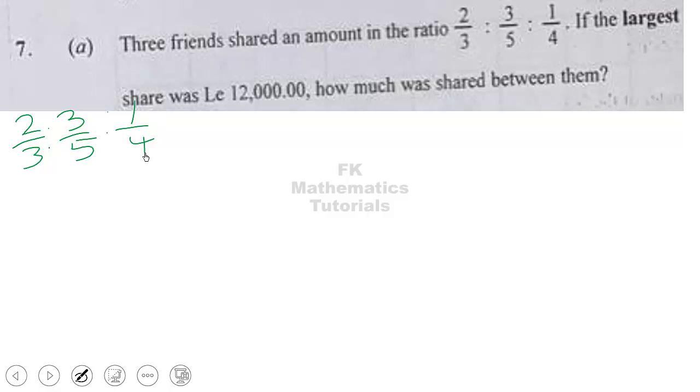So to make the ratio easier, simplify it by multiplying through by the LCM, which is 60. So 2 over 3 times 60 will be 40. Then 3 over 5 times 60 will be 36. Then this will be 15. So it tells you that the largest ratio is 2 over 3.